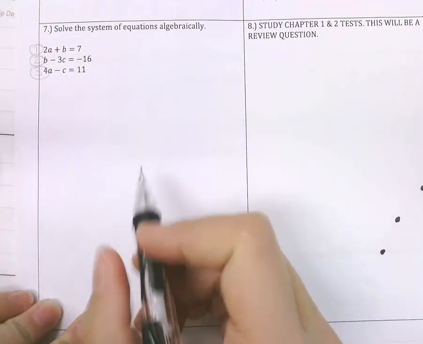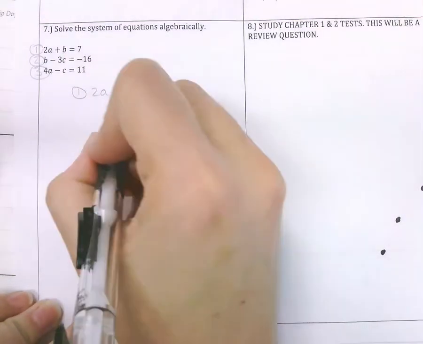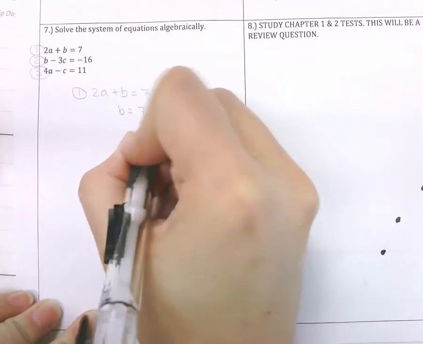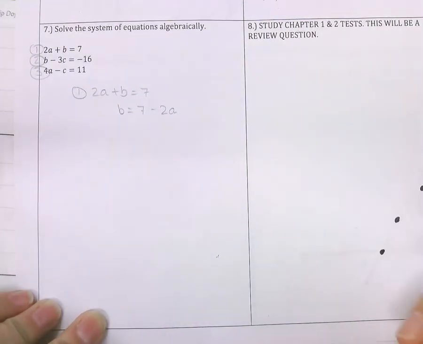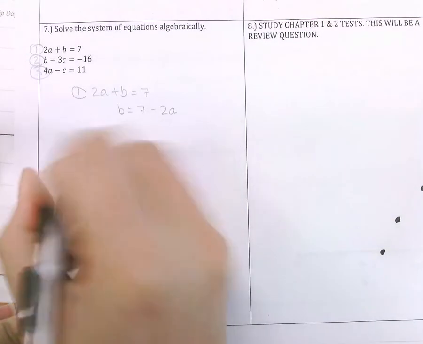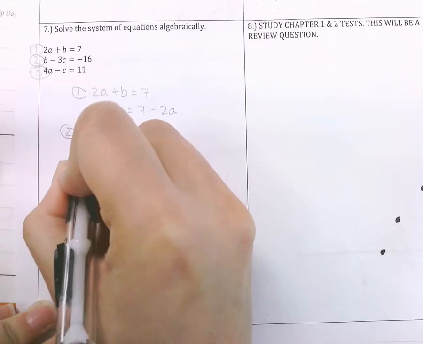So it's also probably a good idea to pick the equation with the smallest numbers. So equation 1 has the smallest numbers. It's easiest to solve for B. There's only one place where you can substitute that. Where is it? Are we doing substitution? Yeah, 2. There's only one place you can put it, and that's in equation 2.